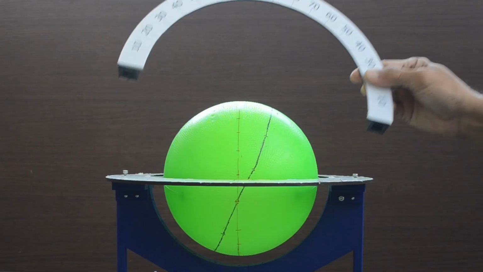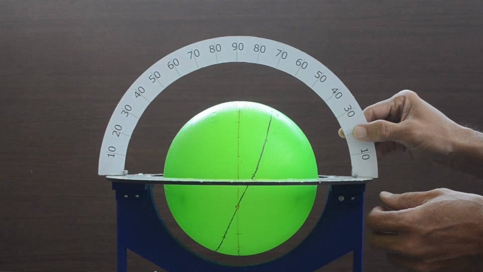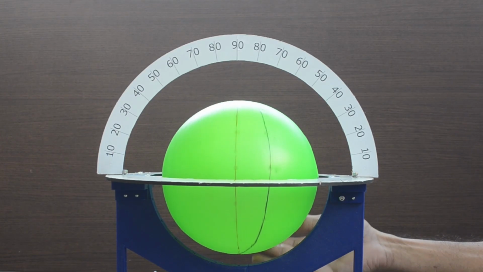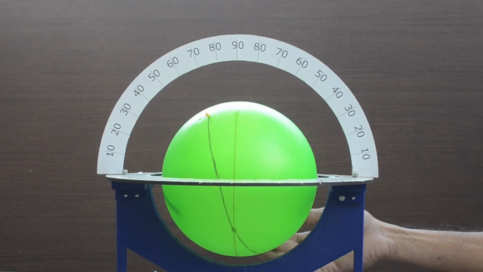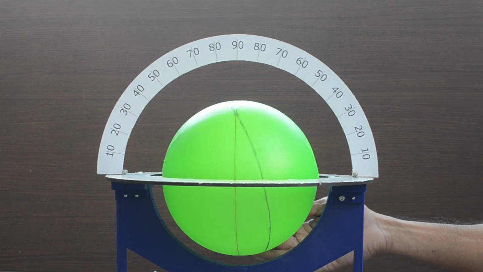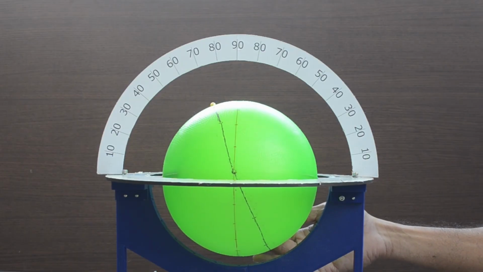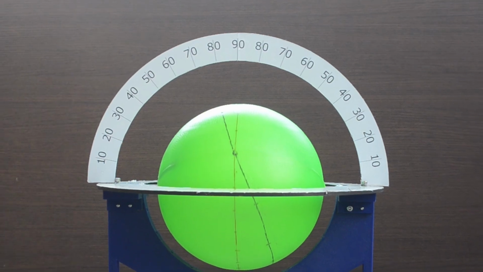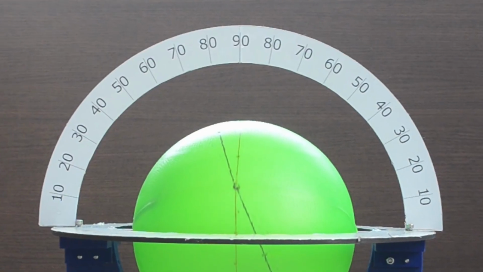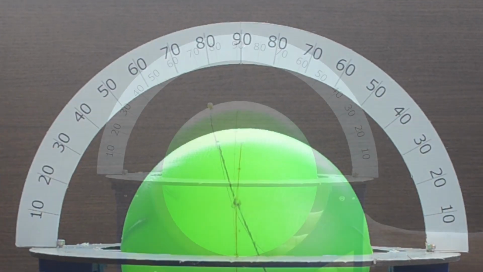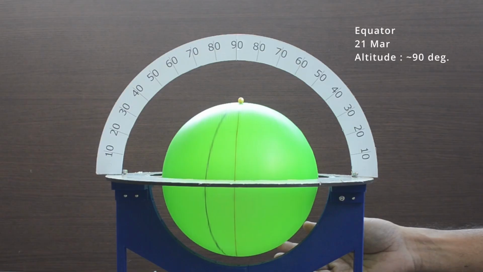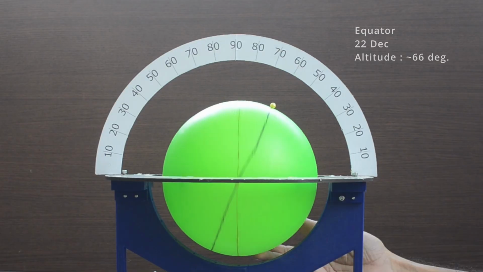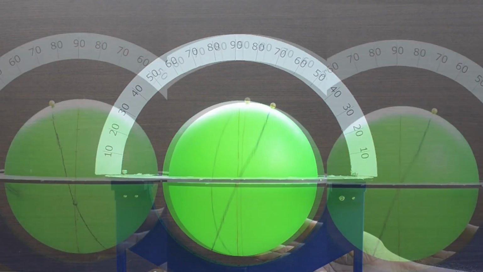This arc joins the 2 poles as well as the zenith of the observer and can be called the local meridian, that is, the observer's meridian. At the observer's location, local noon occurs when the sun crosses the observer's meridian. This arc has numbers indicating the value of altitude for a given celestial object. Let us find out the altitude of the sun at various times of the year: summer solstice, equinoxes and winter solstice. At local noon, the shadow of a vertical object will be the shortest for the day.